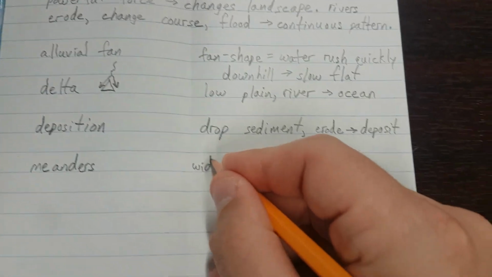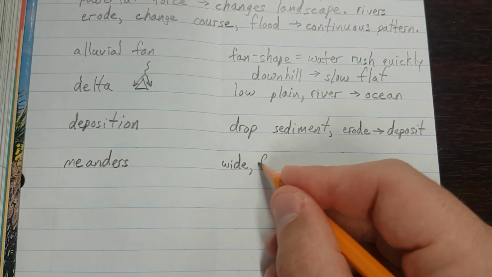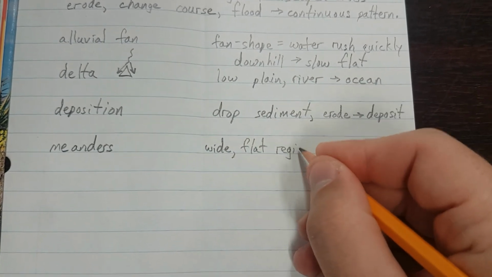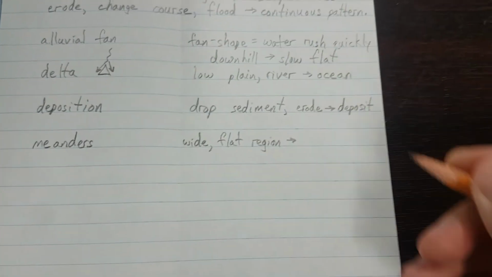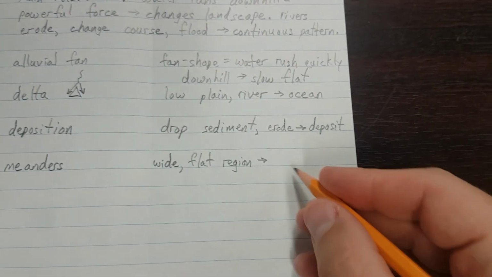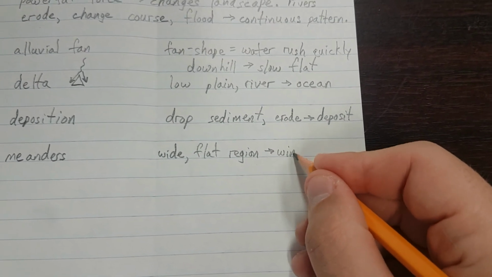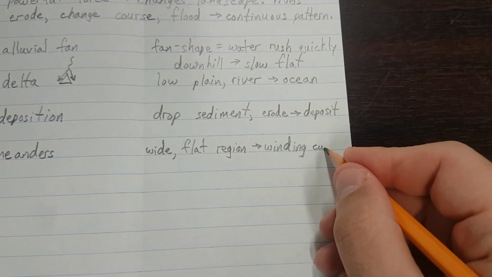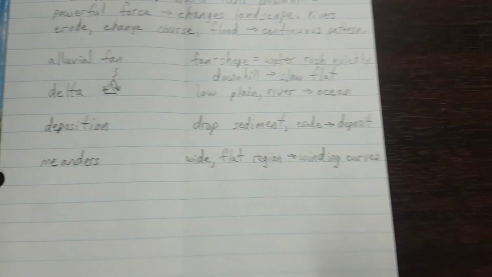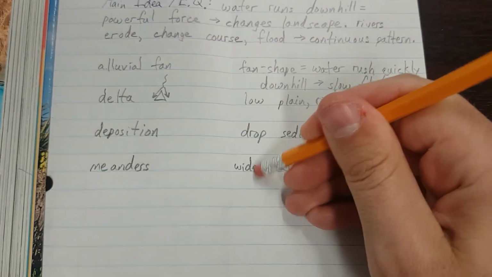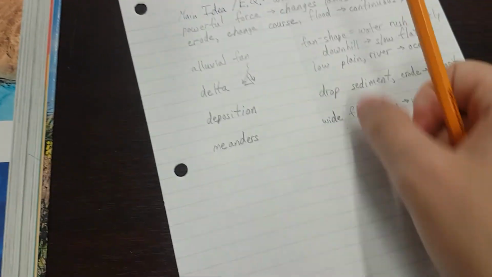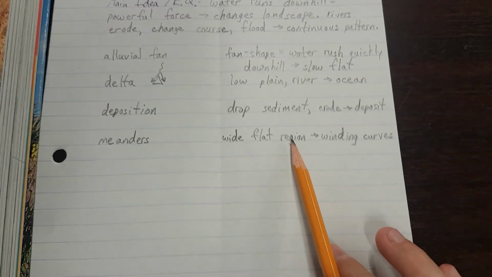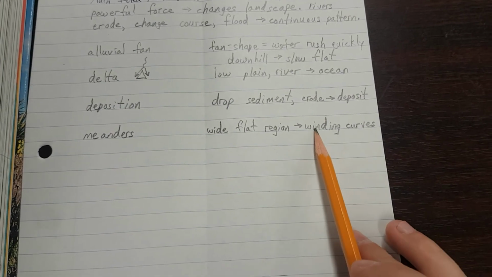Wide, W-I-D-E, flat, F-L-A-T, region, R-E-G-I-O-N, arrow, winding, W-I-N-D-I-N-G, curves, C-U-R-V-E-S. I'm actually going to erase that little comma right there because I don't want to think that it's two separate notes. So meanders happen when there's a wide flat region and the river starts to curve in winding curves.